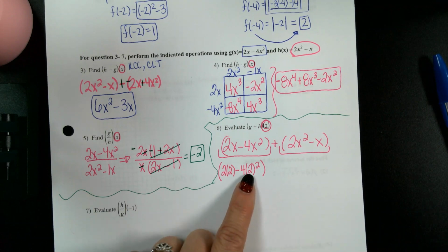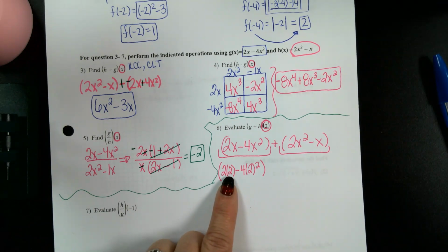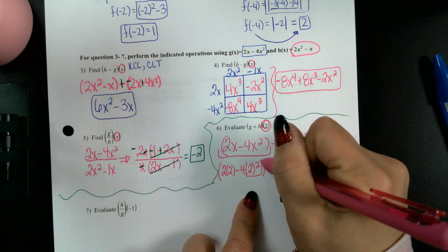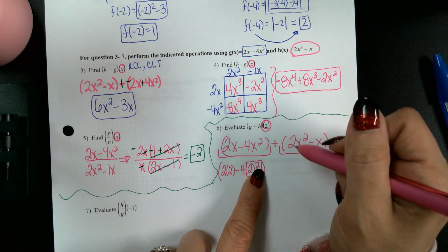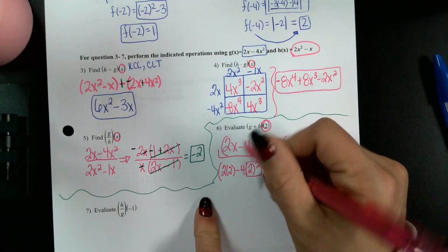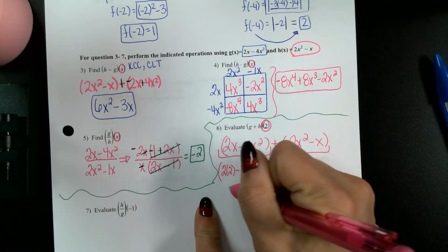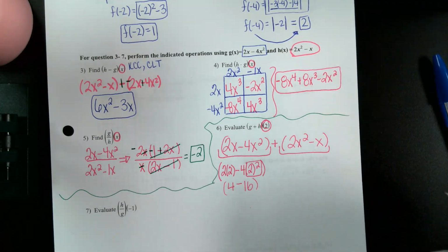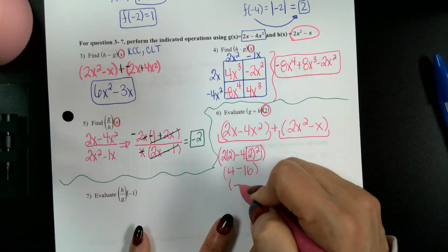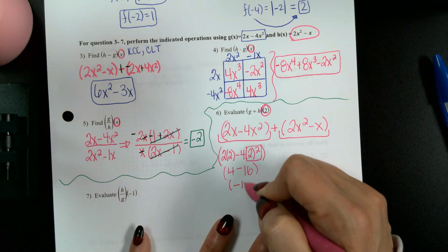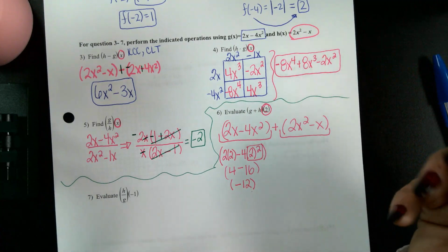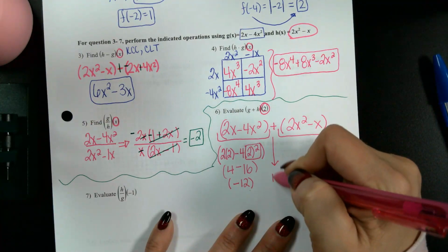I need you guys to follow along with me here. We would have to start with exponents first. What's 2 squared? 2 squared is 4 times 4, and then 2 times 2 is 4. So what's 4 minus 16? Negative 12. So that whole first set of parentheses just becomes a negative 12. And I'm going to bring down this plus sign.